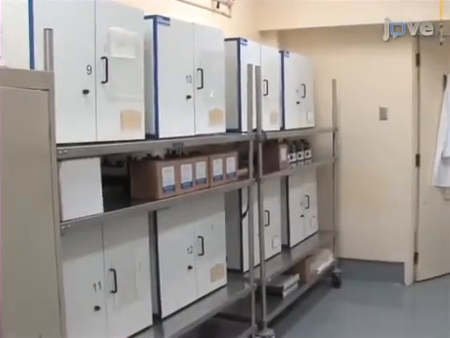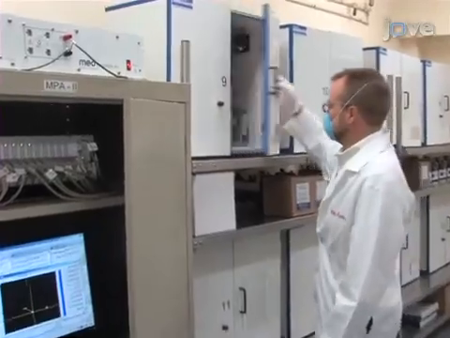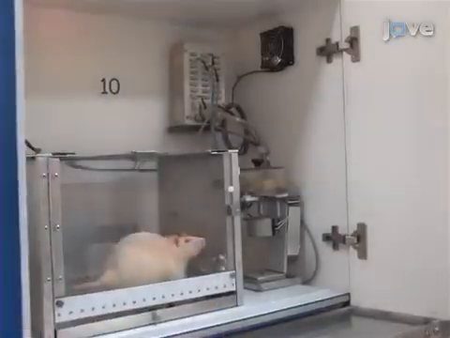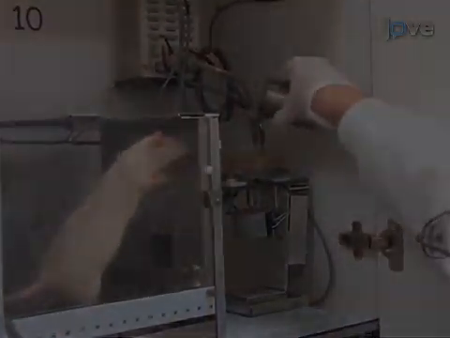Meal duration studies are performed in sound-attenuated chambers equipped with computer-activated pellet feeders. Add rodent chow to the food hopper, consisting of 45 mg pellets.